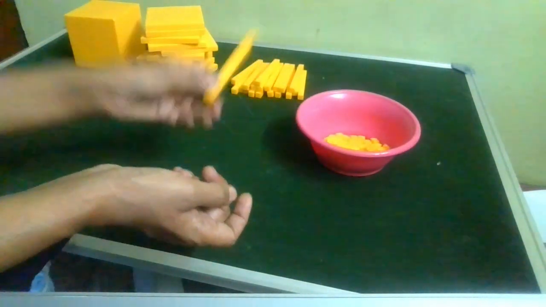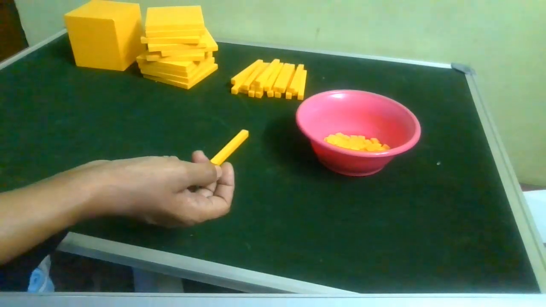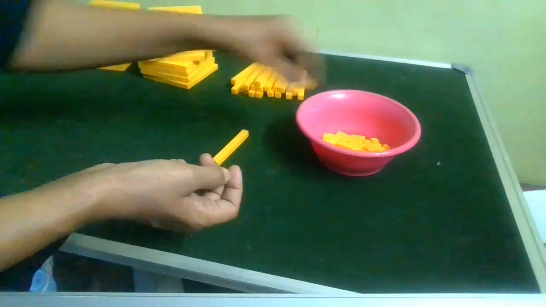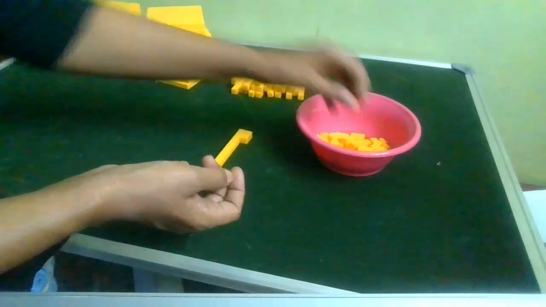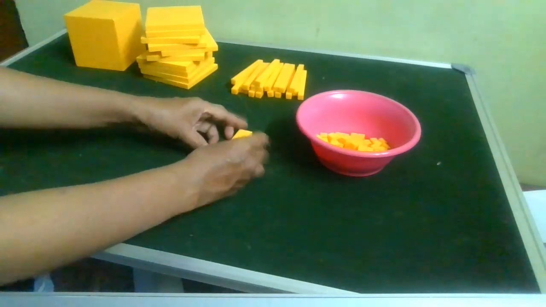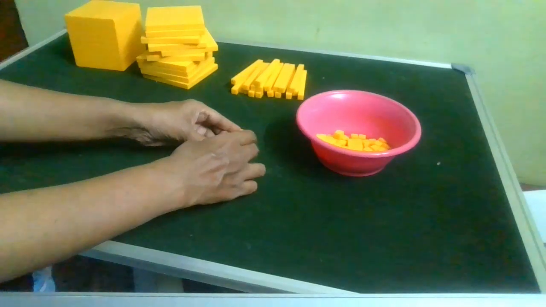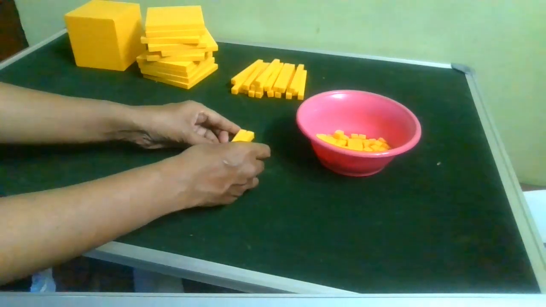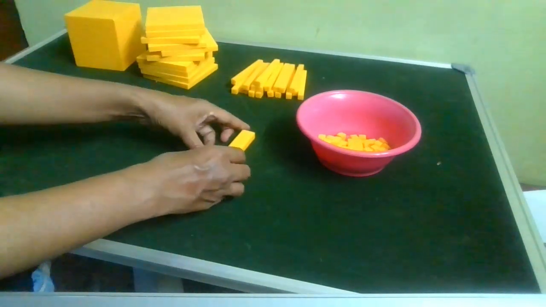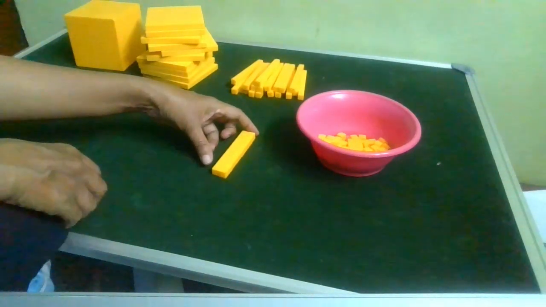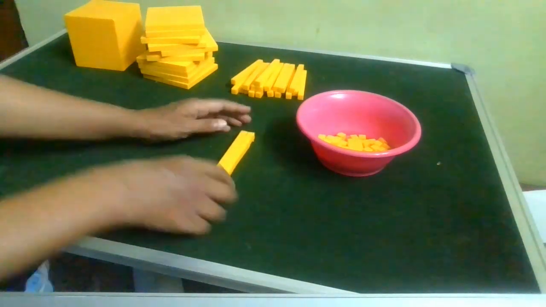show them this rod and tell them to line up these cubes along the rod. Okay, so they can line up like this. Ask them to count the number of cubes it takes to make one full rod. Okay, when they count, it is actually 10, and they both look the same.